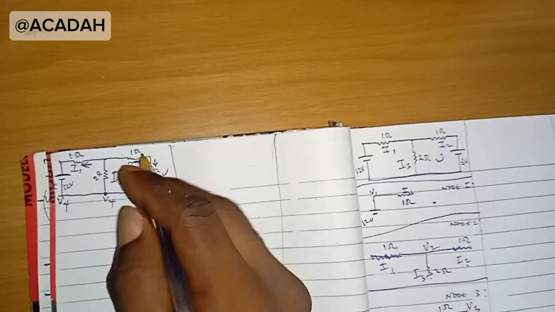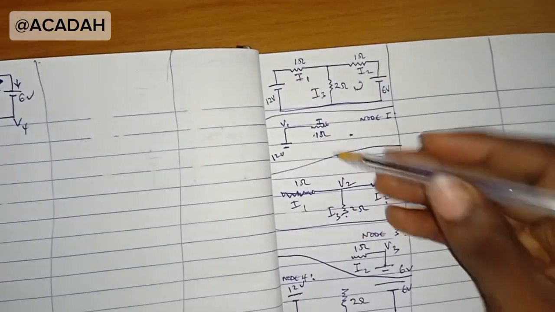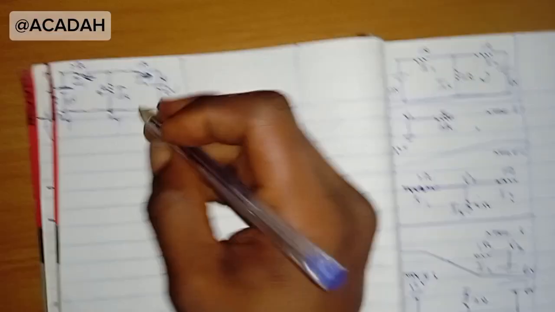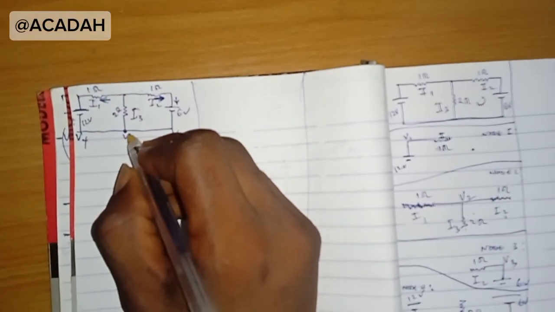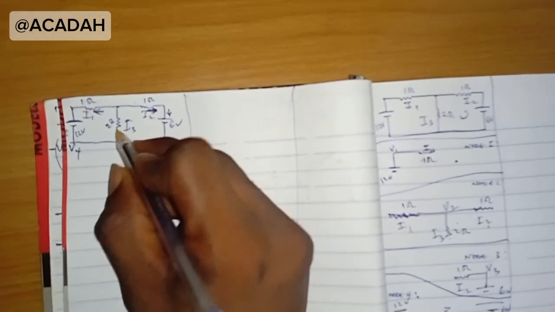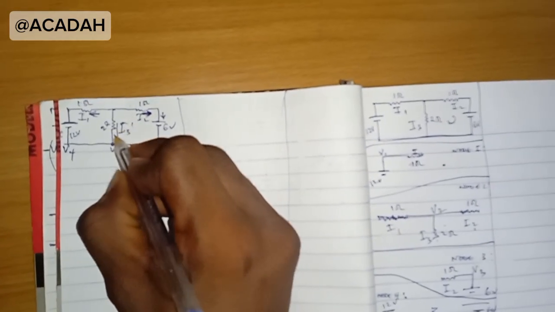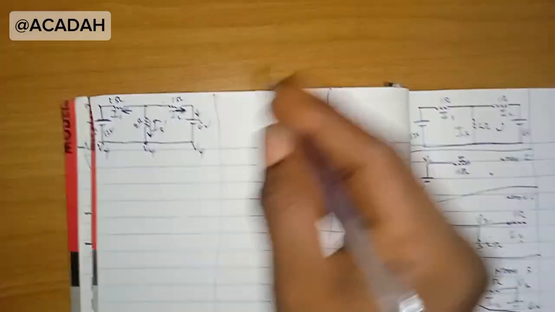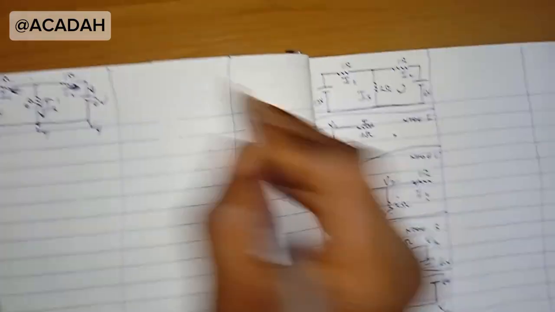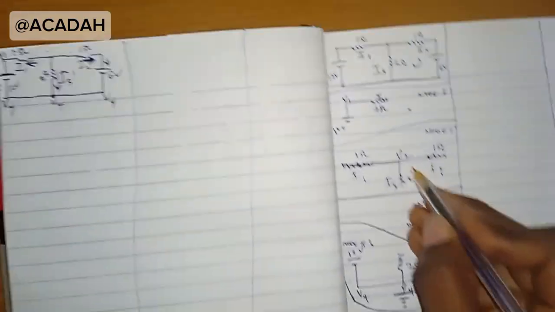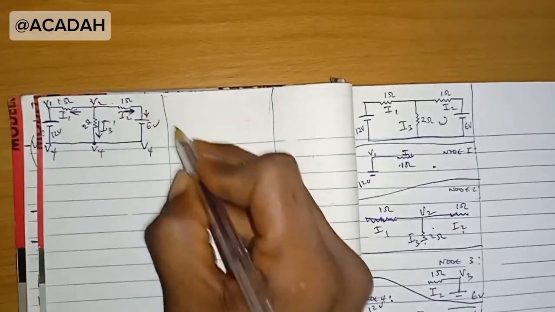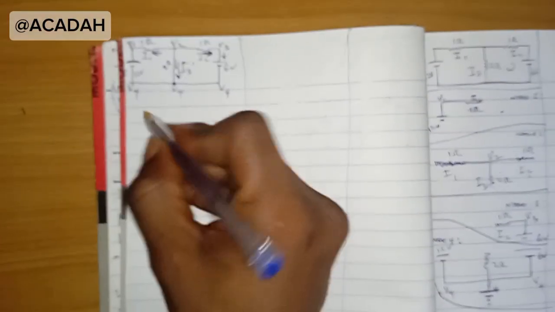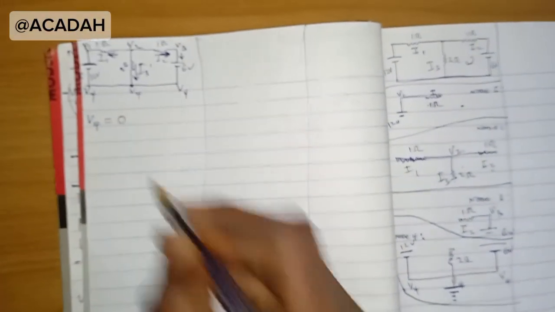Current will tend to move from node 1 to node 2, from node 2 to node 3, node 3 to node 4. So this is the lowest potential. Current moves from highest to lowest potential. So that means this current here is going down. Now this is V1 here, this is V2, this is V3. Automatically V4 is equal to 0 because it's on the ground.